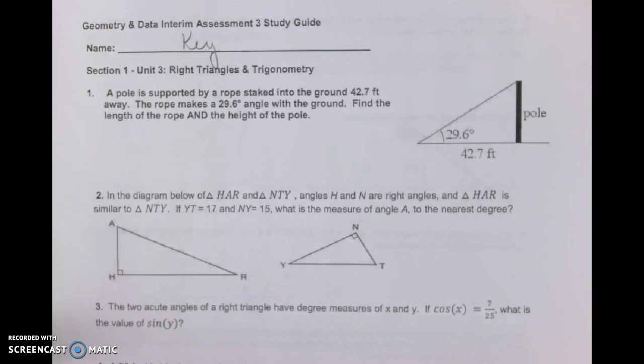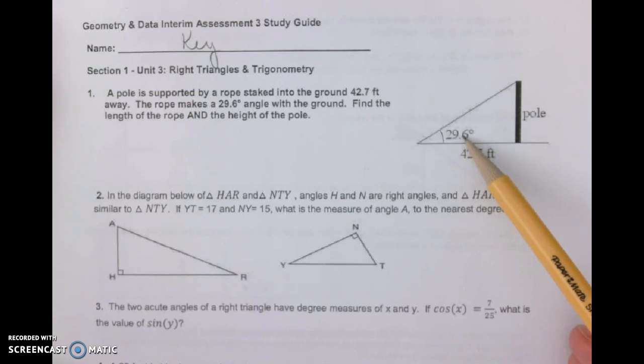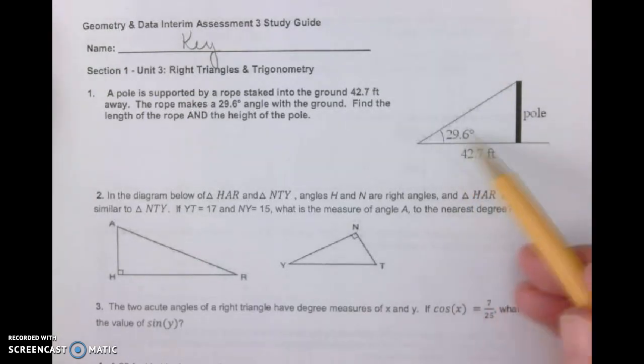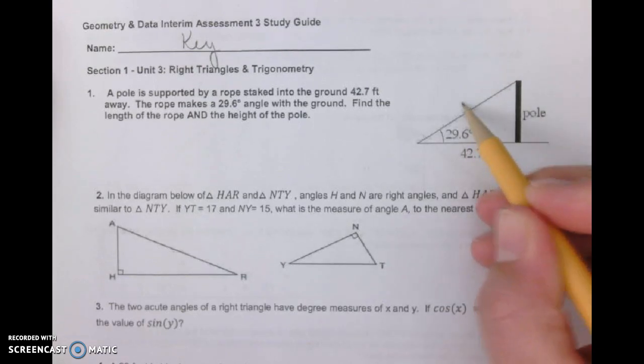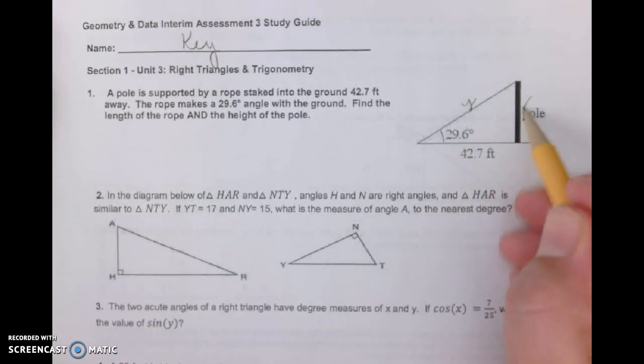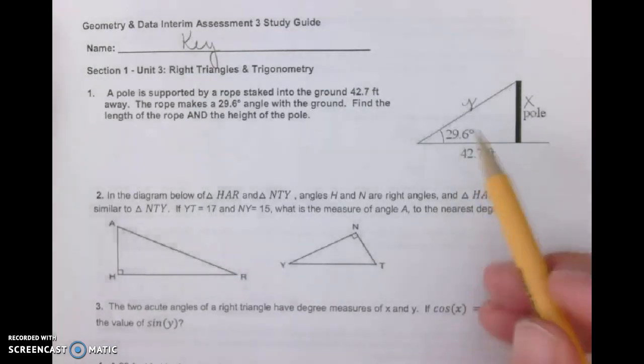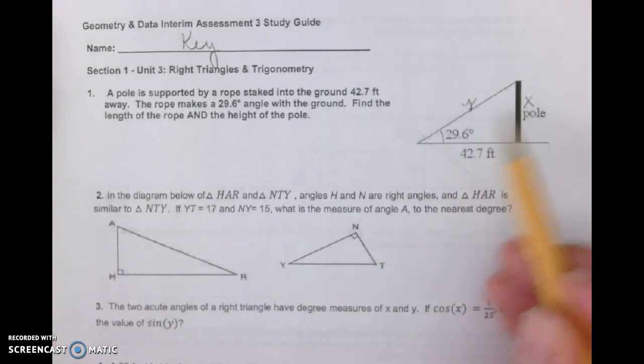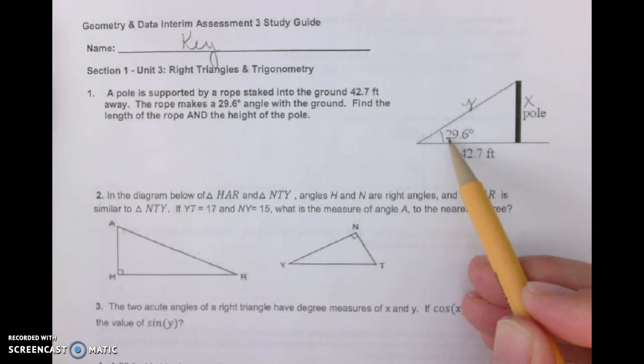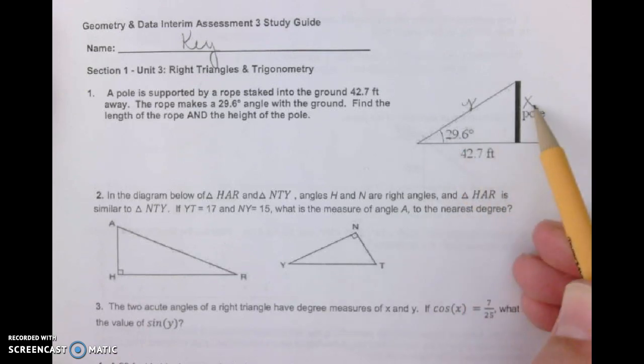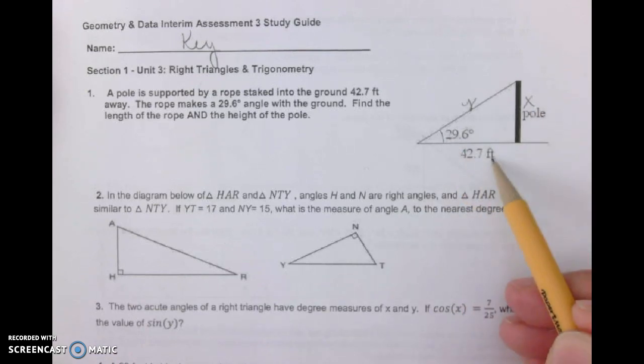Number 1 says a pole is supported by a rope staked to the ground 42.7 feet away. The rope makes a 29.6 degree angle with the ground. Find the length of the rope and the height of the pole. So I'm going to call the length of the rope y and the height of the pole x. In order to solve for the height of the pole, I'm going to look at the angle given and see that that is the opposite side, and I have the adjacent side.